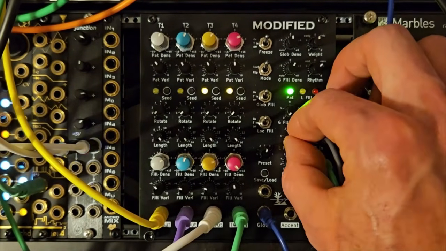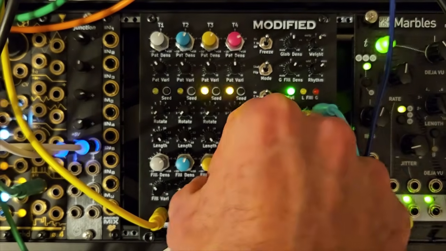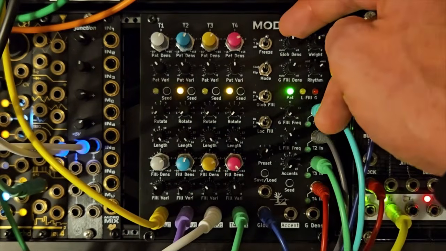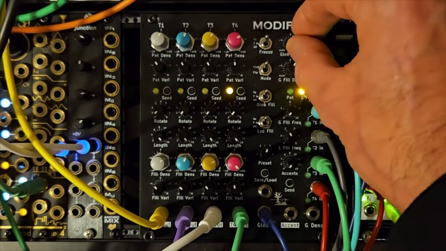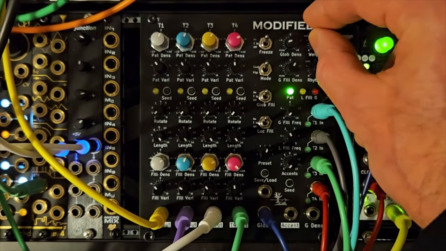At the top here we have a knob that controls the global density. So whatever is set here for the densities of each channel, the global fill will increase or decrease these relative to what these local densities are set.